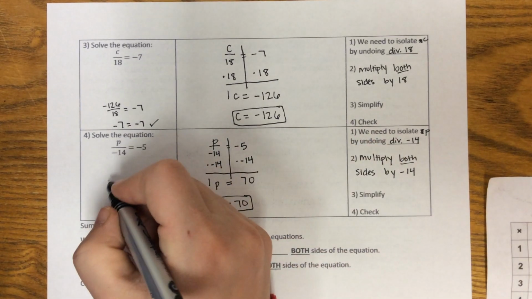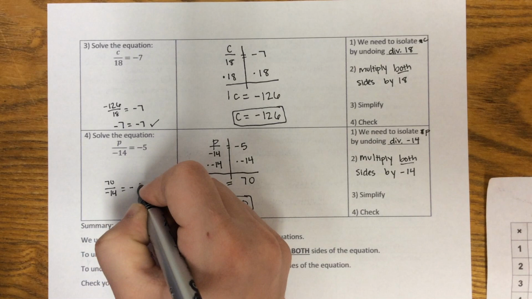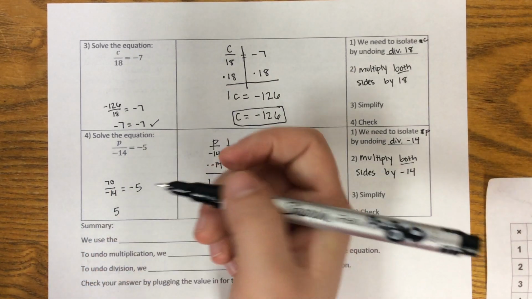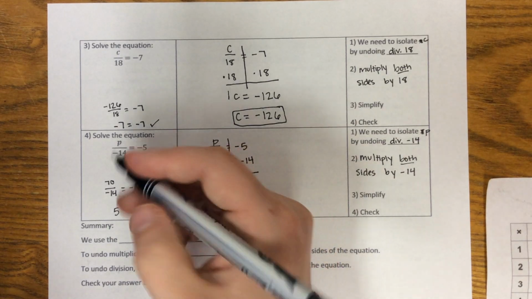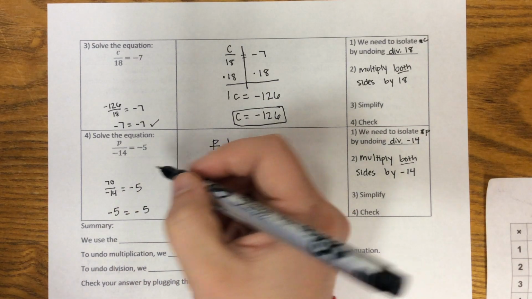So we just want to double check. So 70 divided by negative 14 equals negative 5. I did know that 70 divided by 14 equals 5, but then a positive divided by a negative is a negative. So negative 5 equals negative 5.